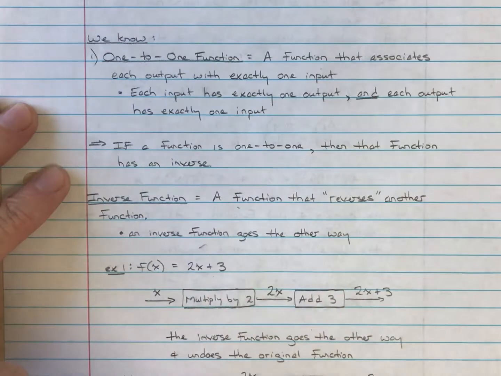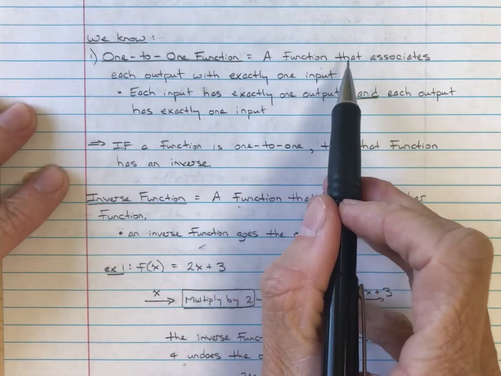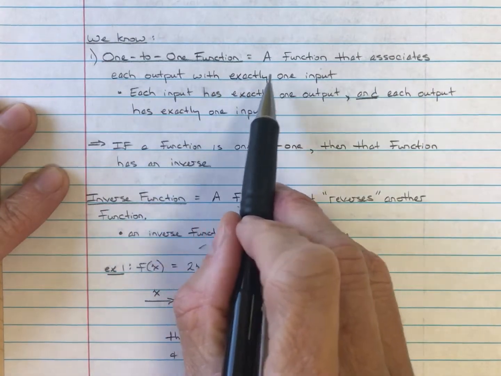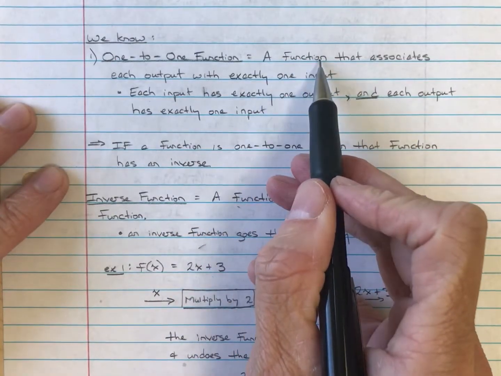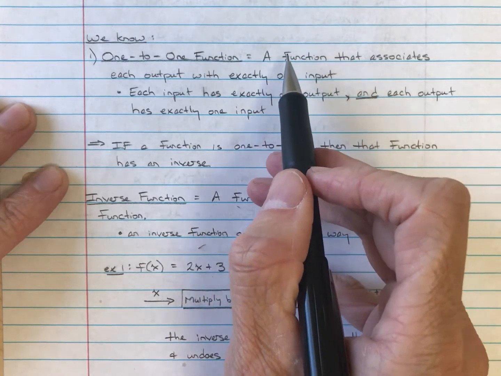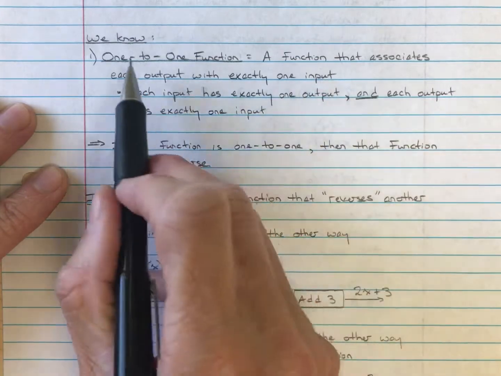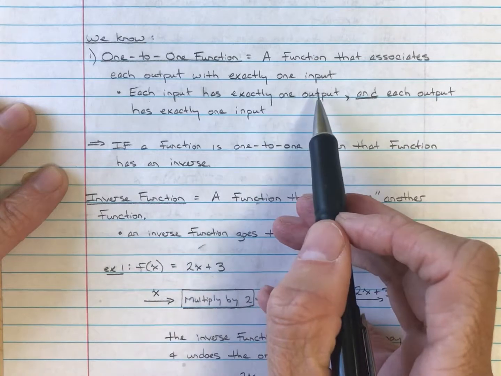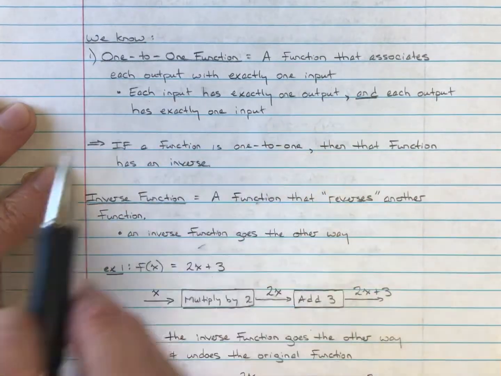We know what a one-to-one function is. A one-to-one function is a function that associates each output with exactly one input. Remember, the function piece says each input has exactly one output. So a function that also does this is called one-to-one. Each input has exactly one output, and each output has exactly one input.